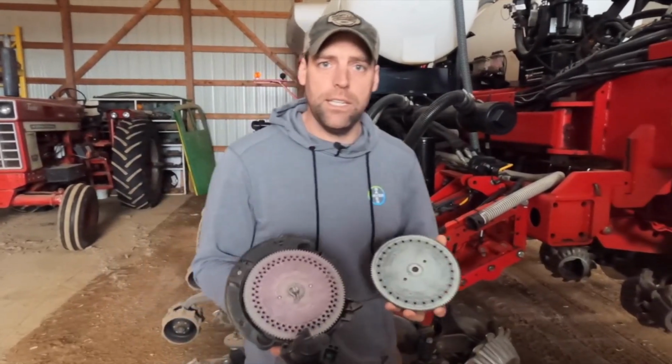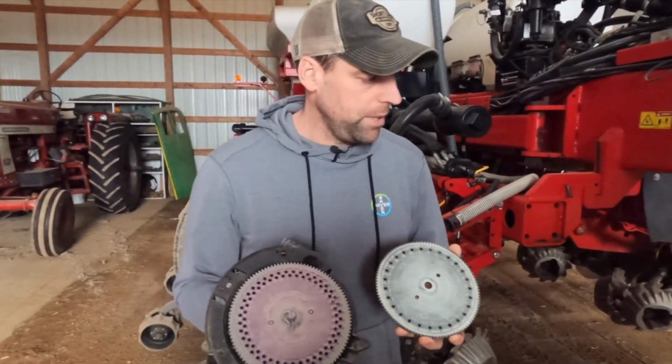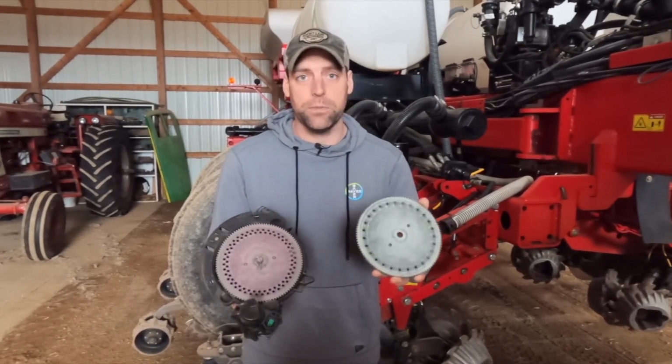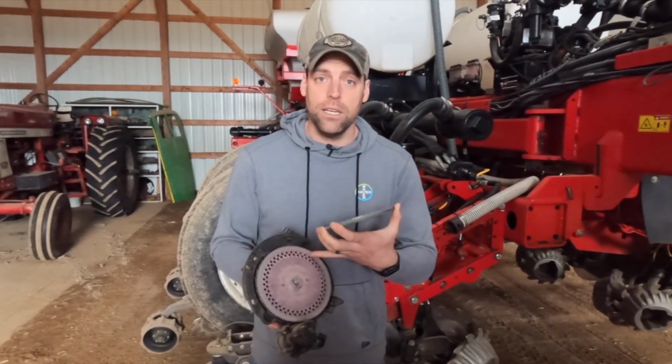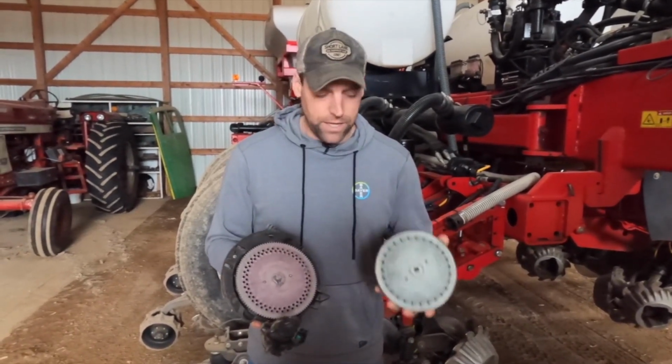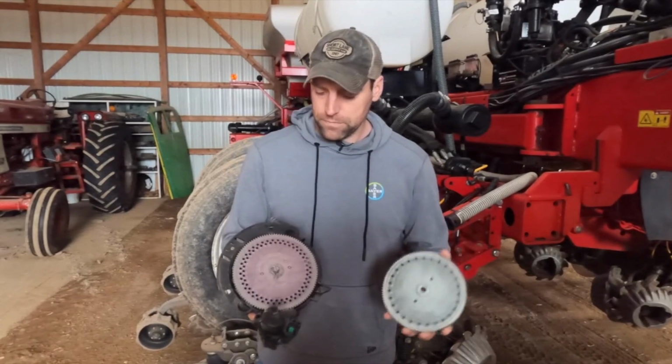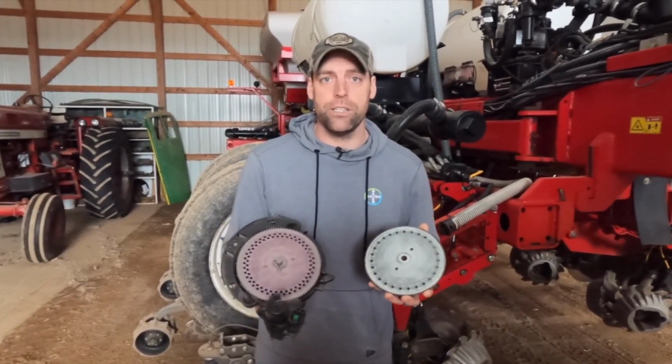All right, here you can see the difference in the metering plates. This one right here on the left is for soybeans, and this one is for corn. You can see the amount of holes for the seed to be vacuumed to are a lot greater than the corn one right here. So that'll be the first thing that I change on the planter.